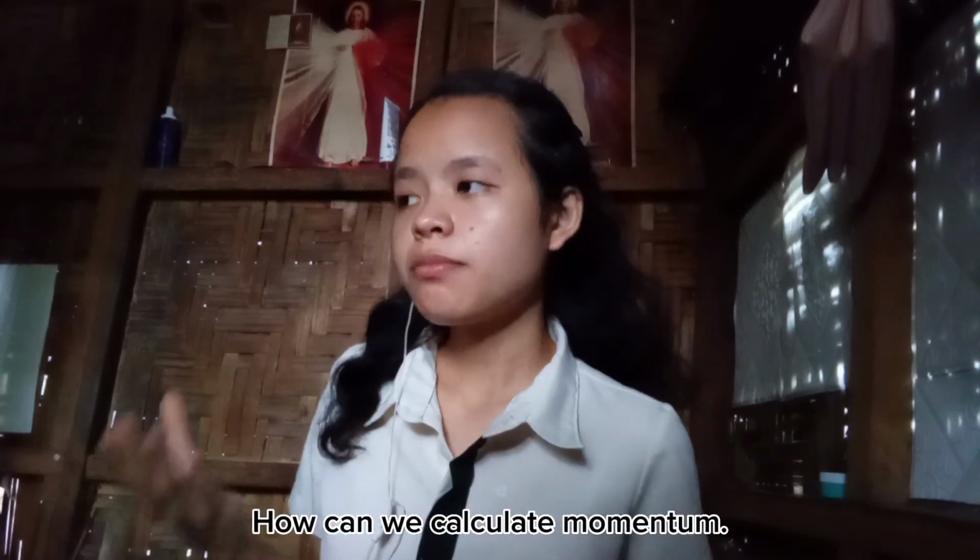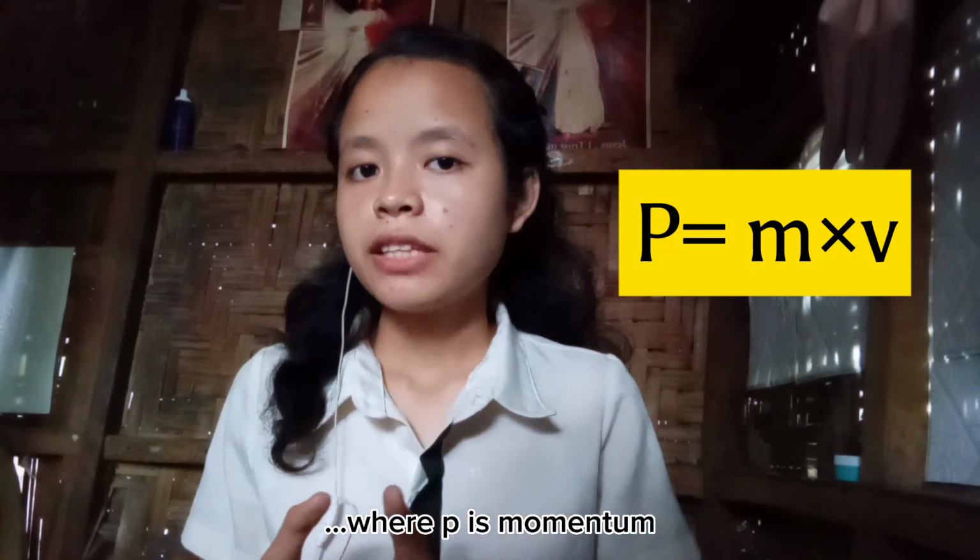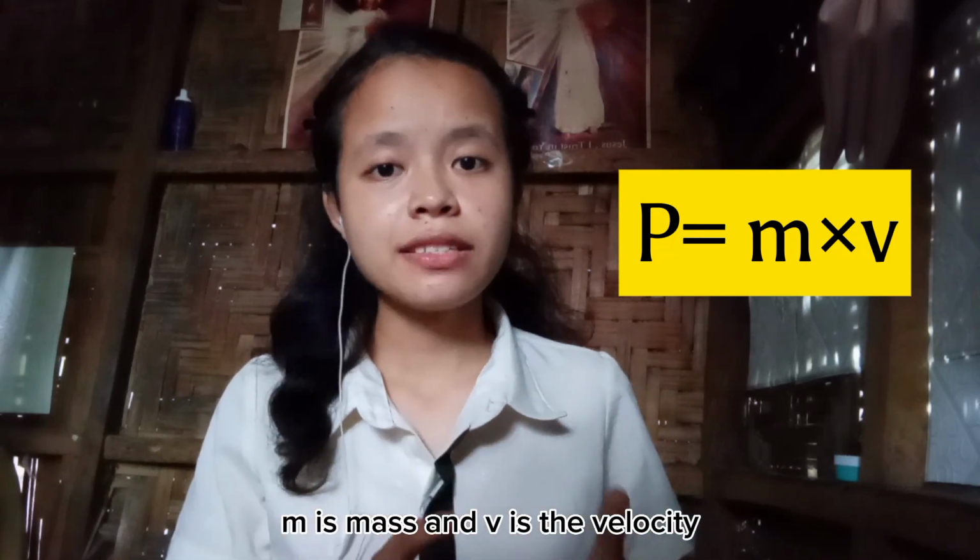How can we calculate momentum? The equation for momentum is P equals mv, where P is momentum, m is mass, and v is the velocity.